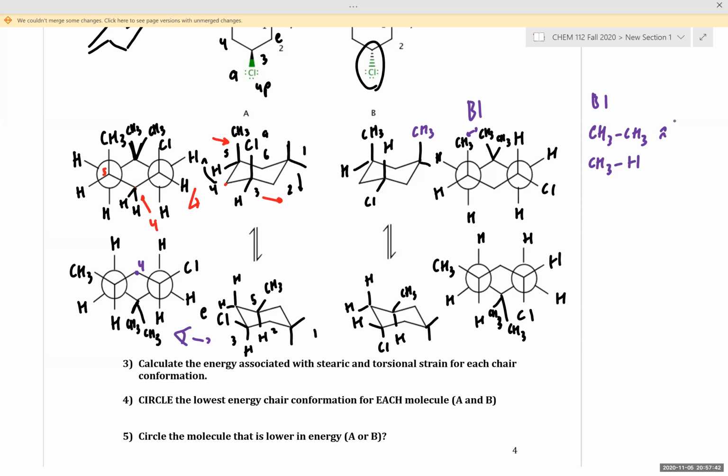What's the energetic penalty for a 1,3 diaxial interaction between 2 methyl groups? Does anyone have that value offhand? Is it 11? Yep, exactly. Kilojoules per mole? Yep, exactly right. Roughly 11 kilojoules. Perfect.